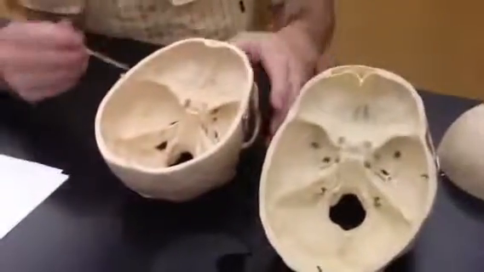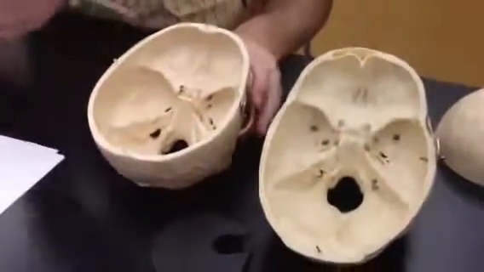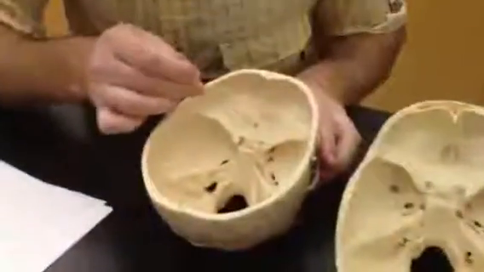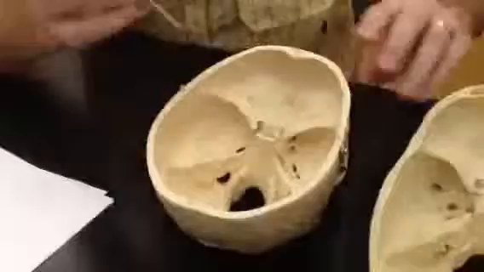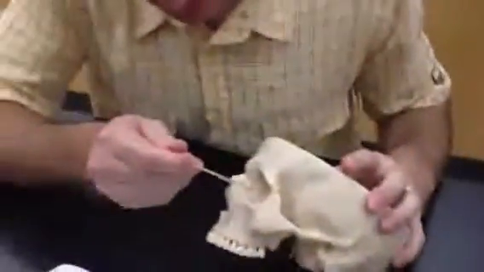Okay, so now what we're going to do is look at the ethmoid bone. You can see the ethmoid bone from this view right here. So this is ethmoid when we pop the top of the skull off. You can also see pieces of the ethmoid inside here. So this would be ethmoid in this section right here.